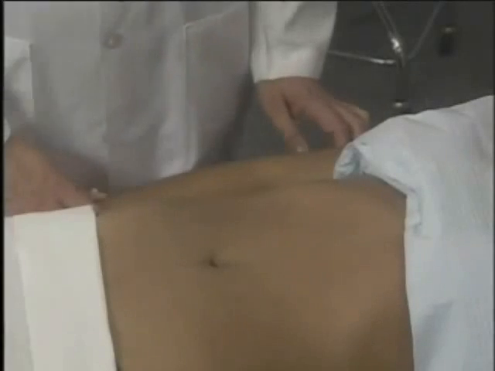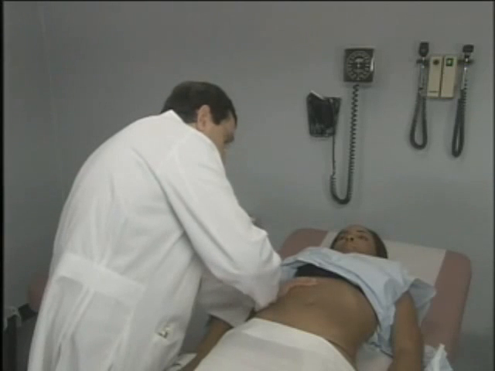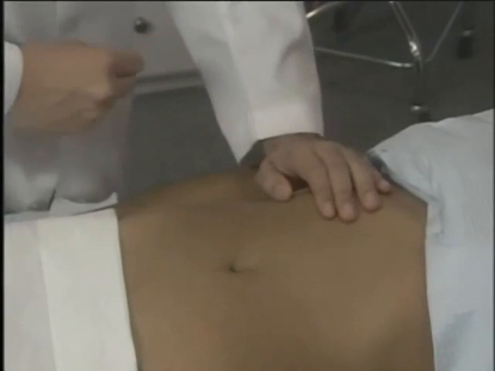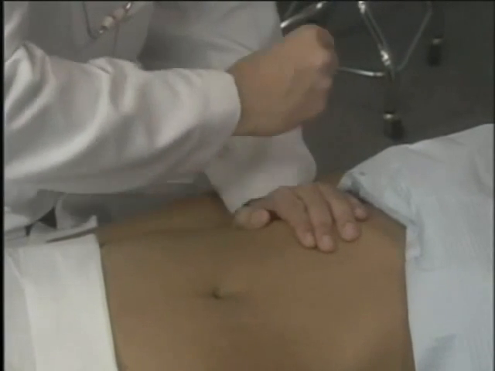To assess for tenderness when the liver is not palpable, place your left hand flat on the right lower rib cage and gently strike it with the ulnar surface of your right fist. Do you feel any pain or discomfort? No. No? Okay.